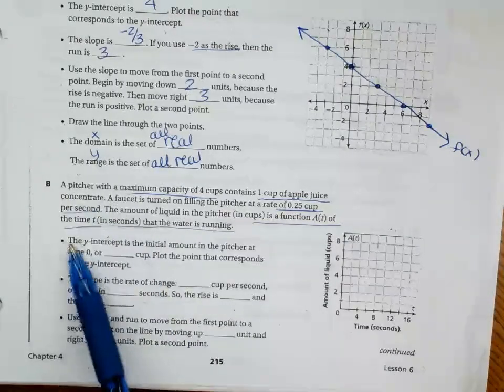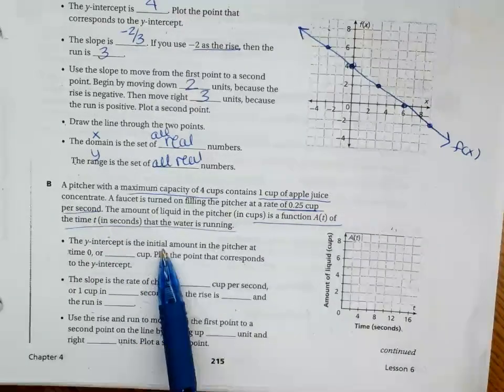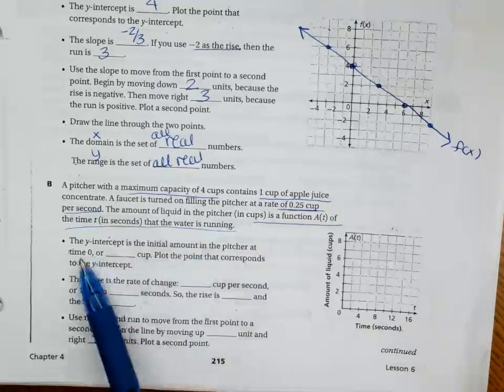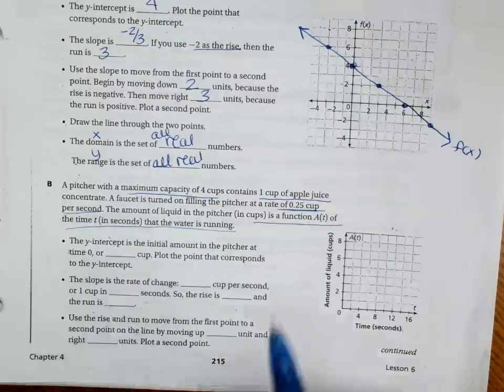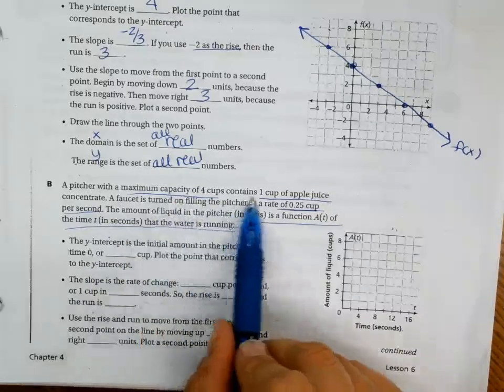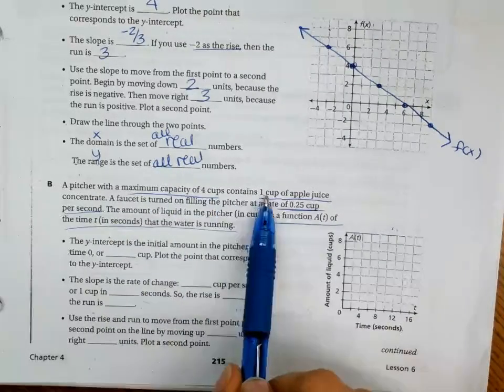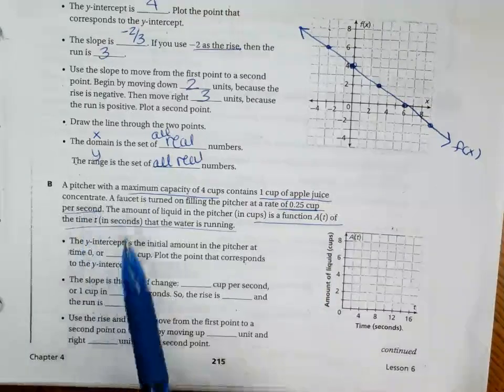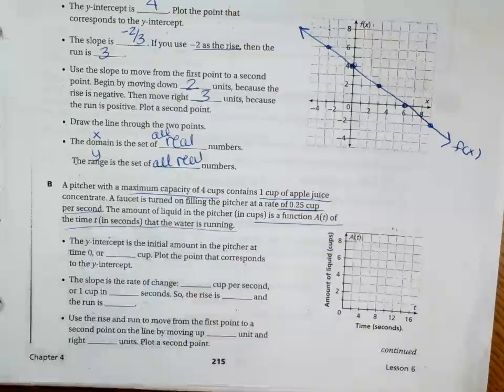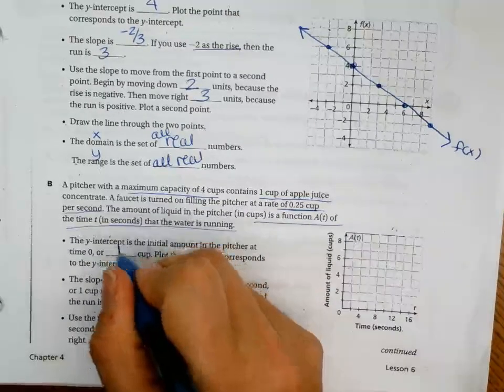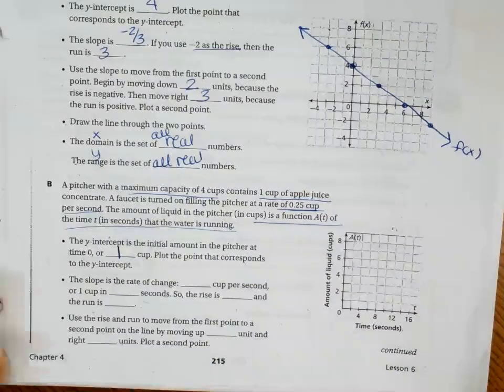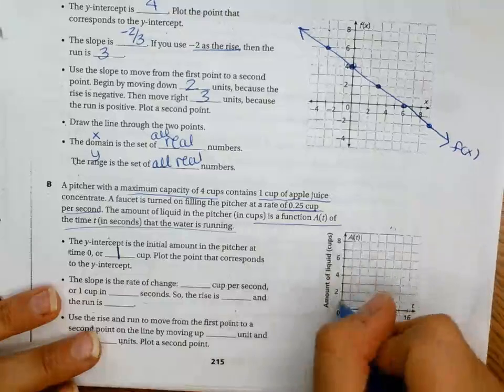So the y-intercept is the initial amount in the pitcher at time equals 0. So what is it initially? A pitcher with a maximum capacity of 4 cups contains 1 cup of apple juice concentrate. Okay, so it has 1 cup initially, right? You're starting with 1 cup of apple juice. Plot the point that corresponds with the y-intercept, so you're starting at 1 cup.